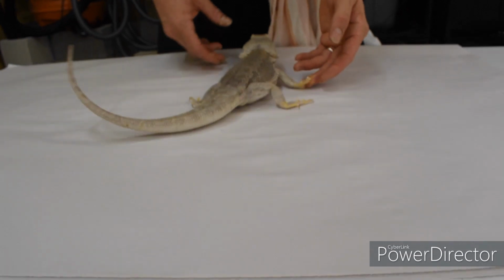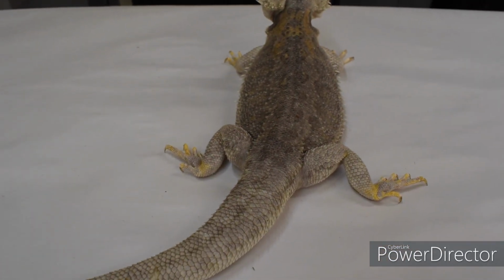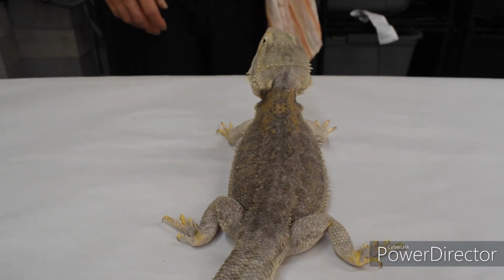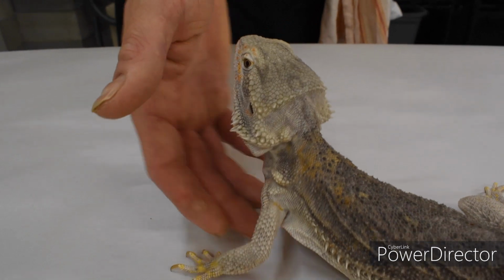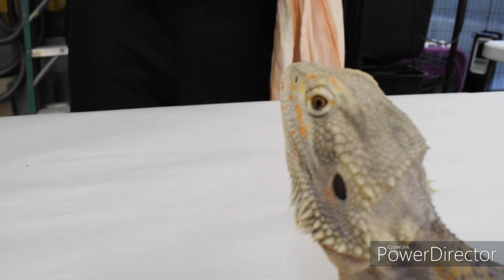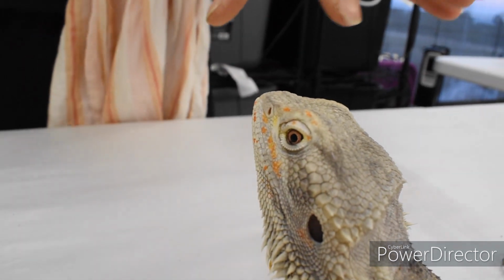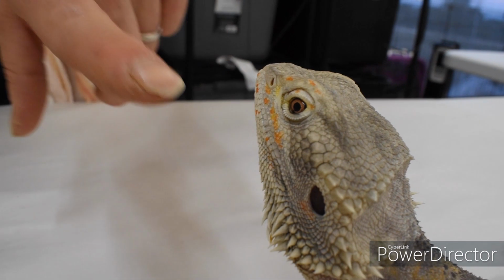And so a paradox bearded dragon essentially is a dragon that, her color typically would have been like this orange color you see in speckles here. That is probably how this dragon would have looked over the entire body. It should be that color.